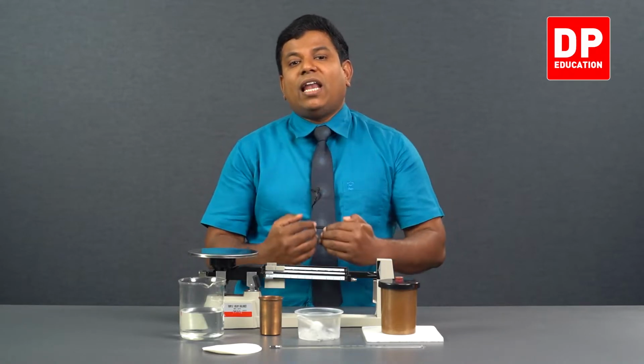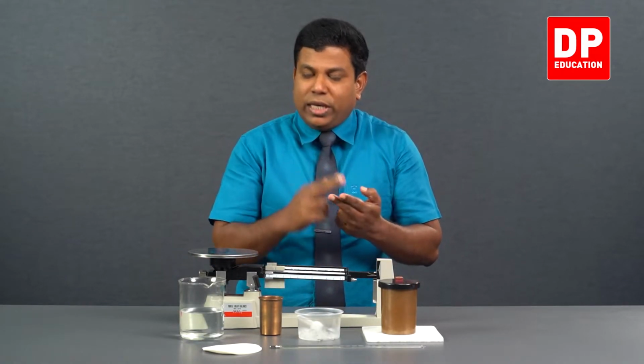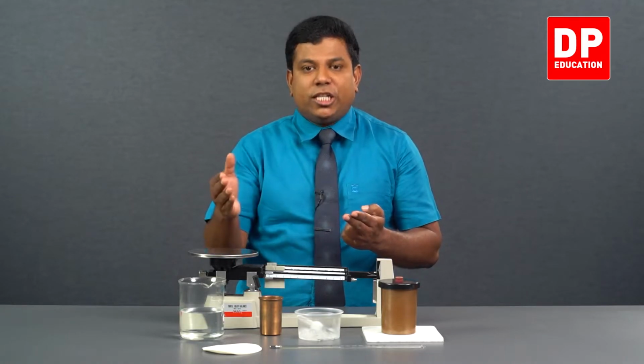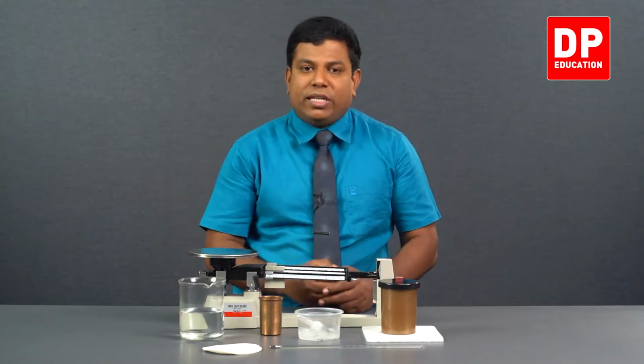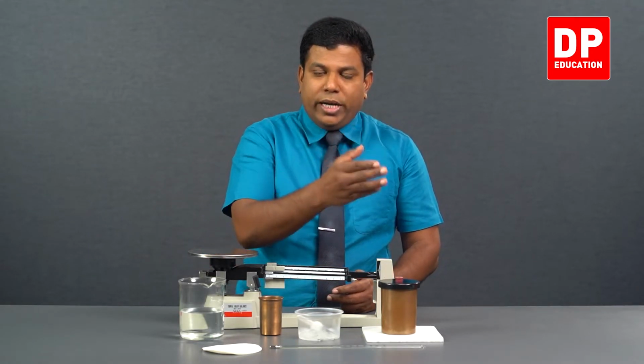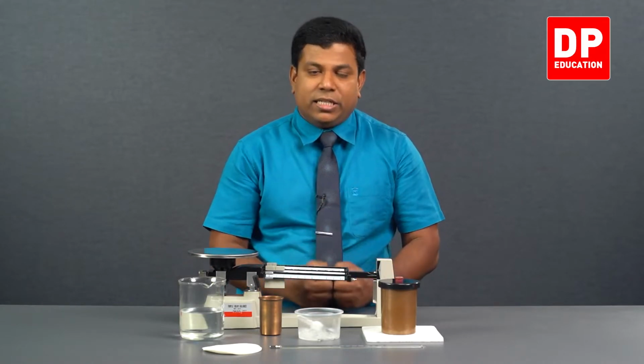Then what is going to be the calculation? Ice cube gains heat for two reasons. One, for the state change. From solid state it changes to liquid state. 0 degree ice cube becomes 0 degree water. That is where it absorbs the latent heat.